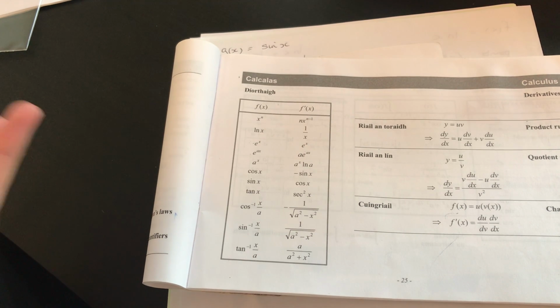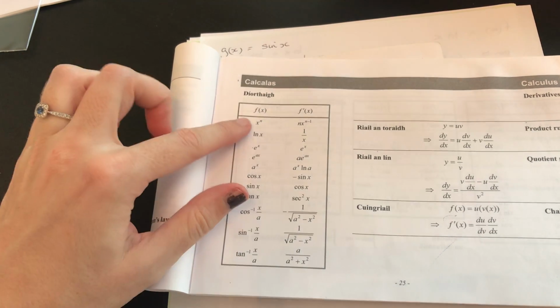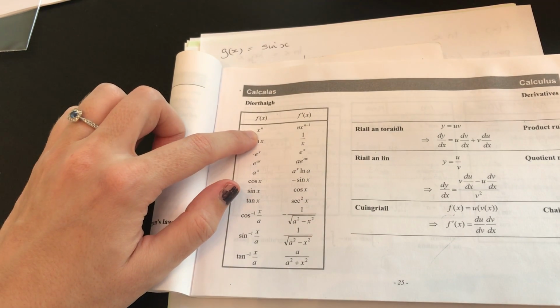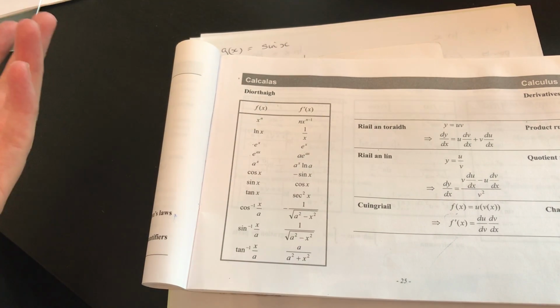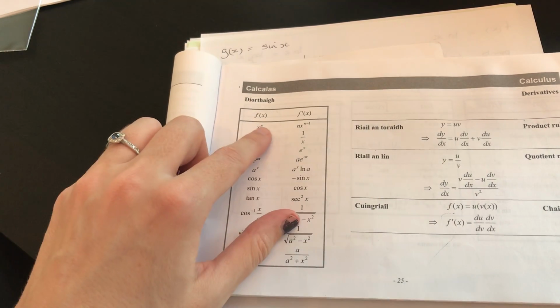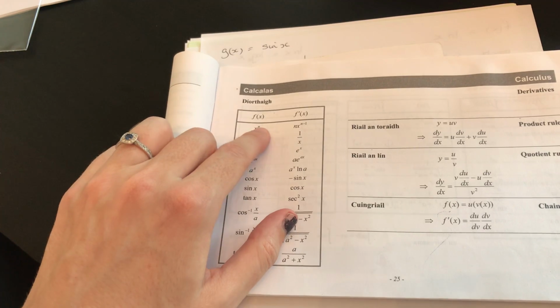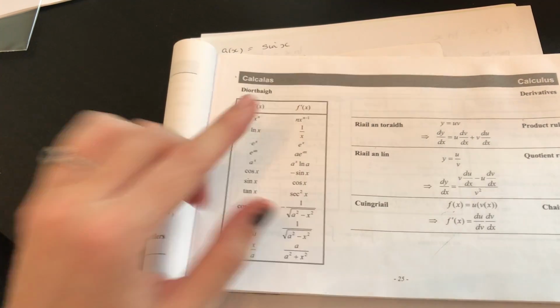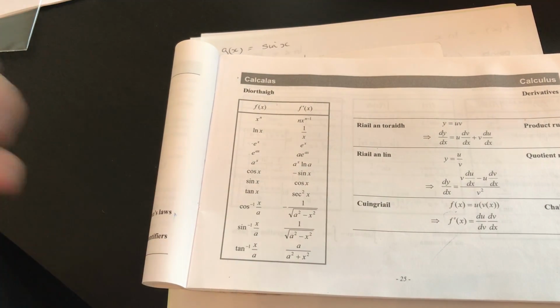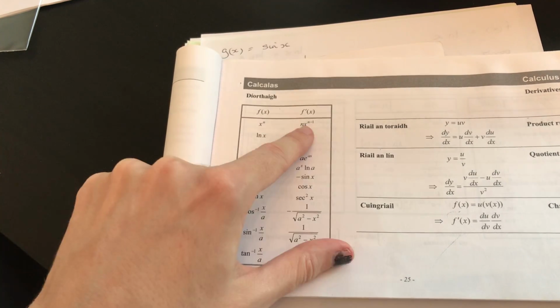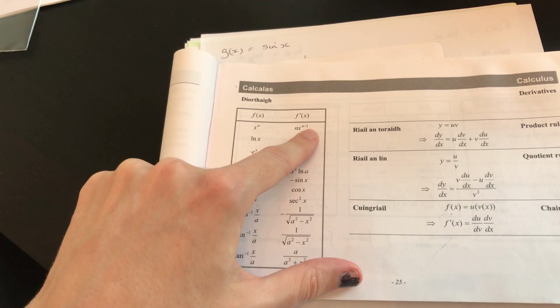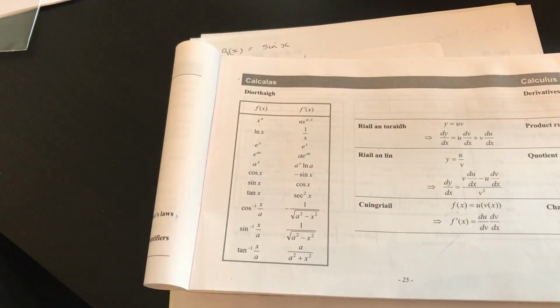But like I said, you need to understand what your log tables are saying. So your x is your variable. Obviously it doesn't have to be x, but that is the variable. n is a number, like x to the power 3, so x cubed. In the last video, if you want the differentiation of x cubed, you bring the power down in front and you subtract 1 from the original power. So I end up with 3x squared.